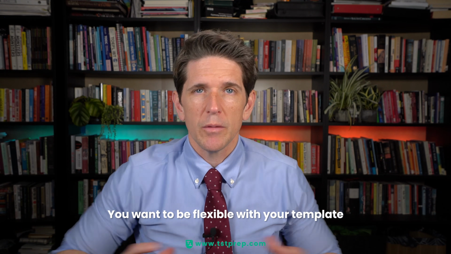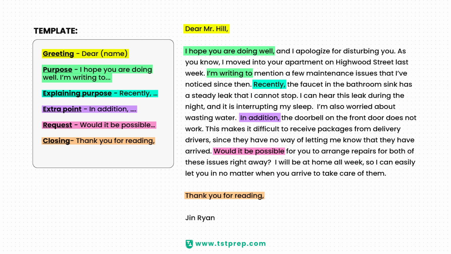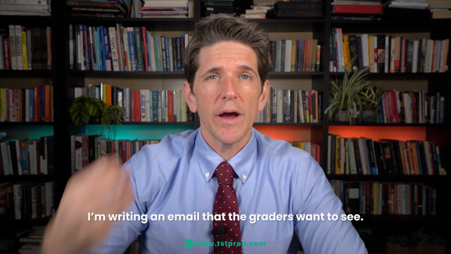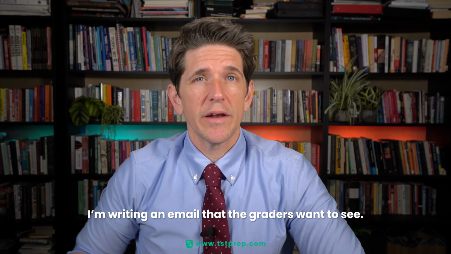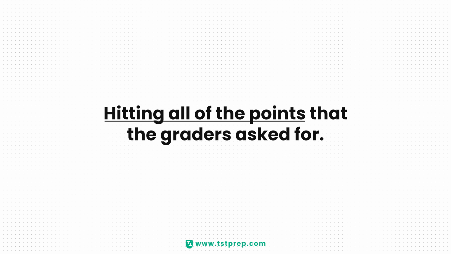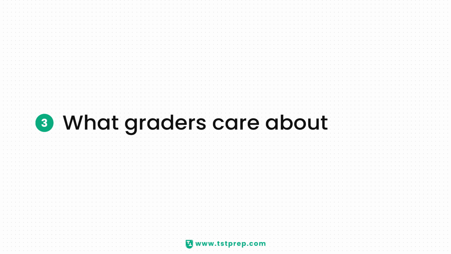So it's very simple. This template is very basic because there's a lot of different emails you might write. So you want to be flexible with the template, but that's the kind of general picture that we're going to go through here. So here's the email with my template included, and I've highlighted where the template is, but that's not what's important really. What's important is that I'm writing an email that the graders want to see, that I'm hitting all of the points that the graders ask for. So let's talk about that right now, what the graders are looking for when you write an email.